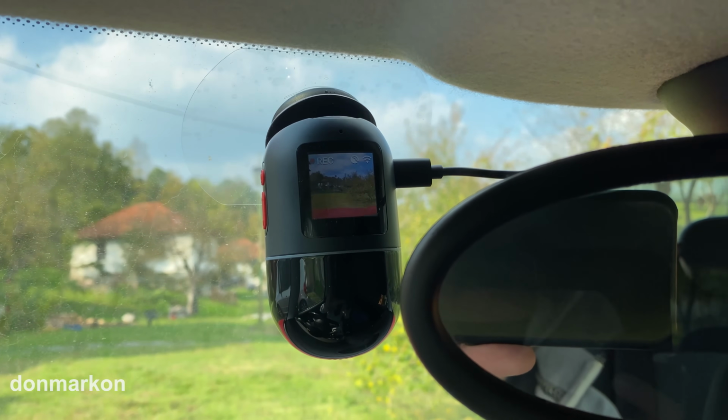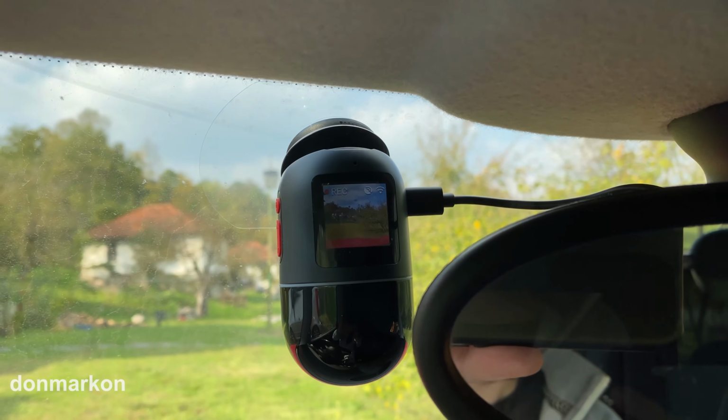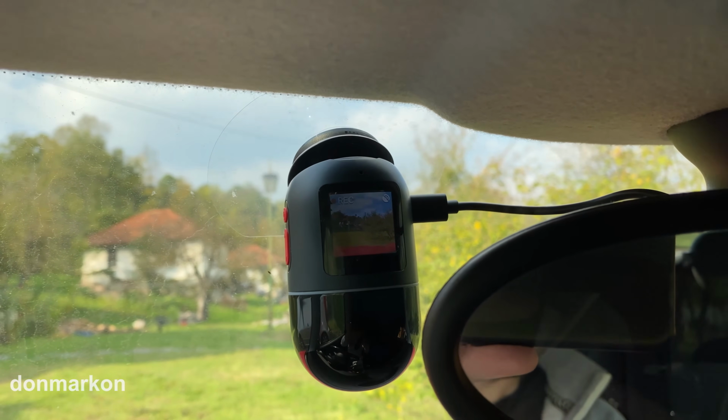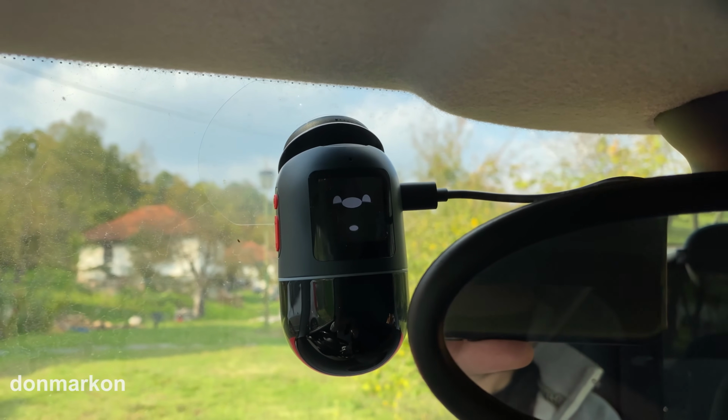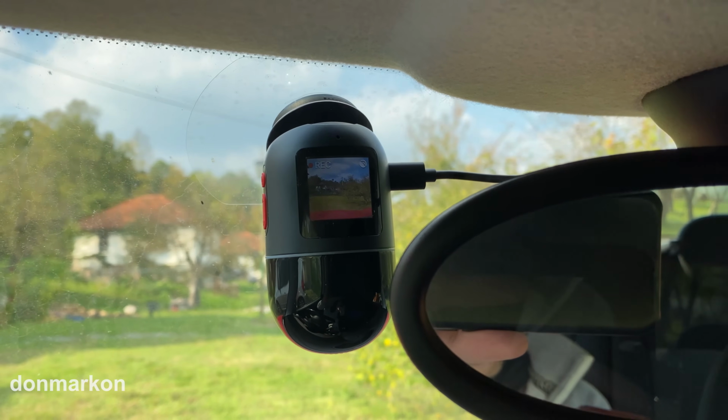After that, we have a disable hotspot. Okay. Stop audio. Record audio.